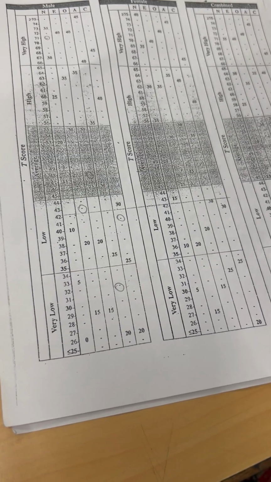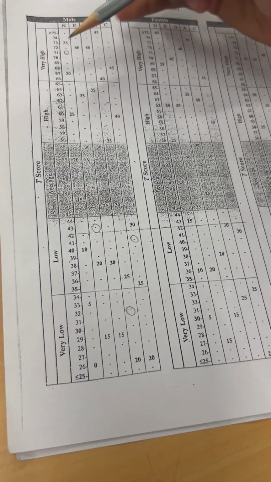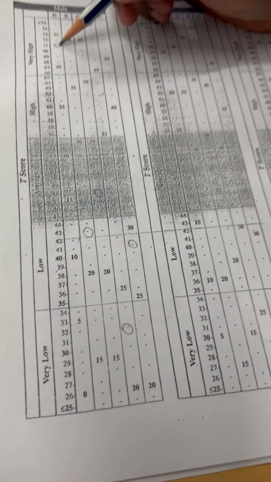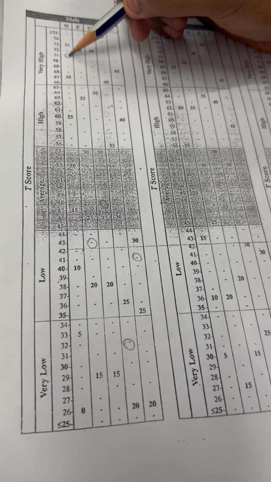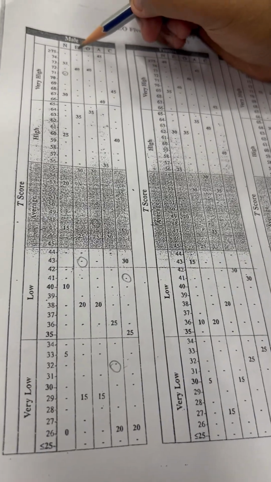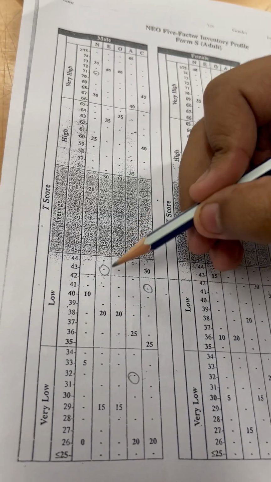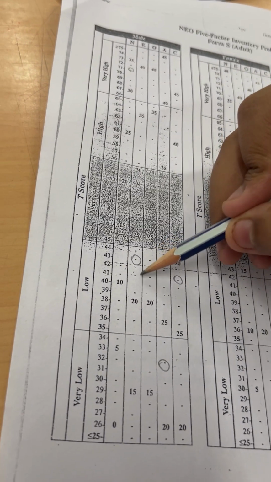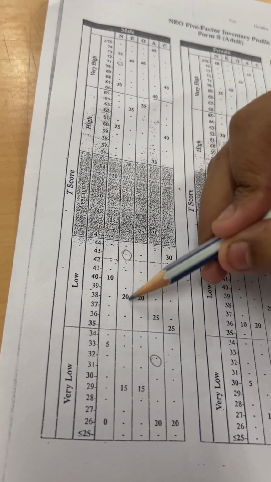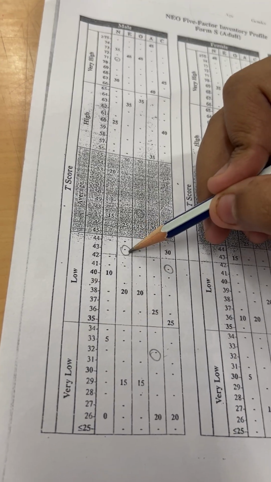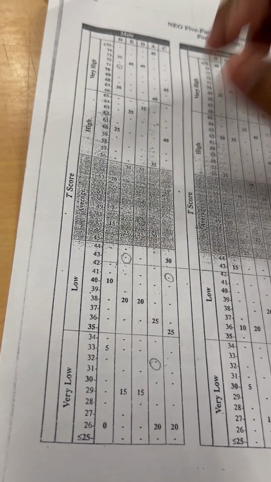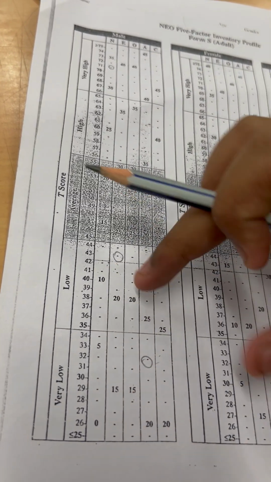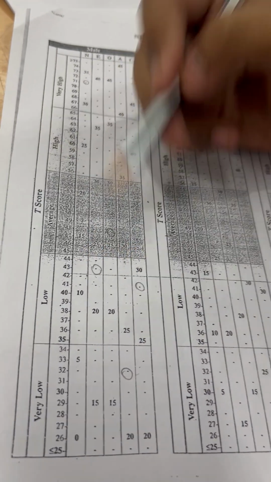my respondent scored around 33, so I have marked it 31, 32, 33 here. And for extraversion, he scored around 23, so I marked it above 21, 22 and 23. Like this, we have to mark the raw score for every trait.